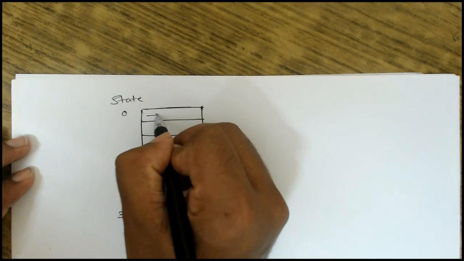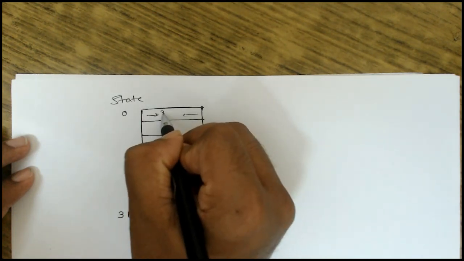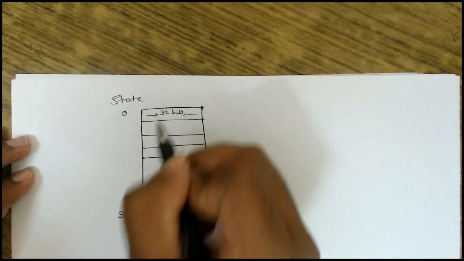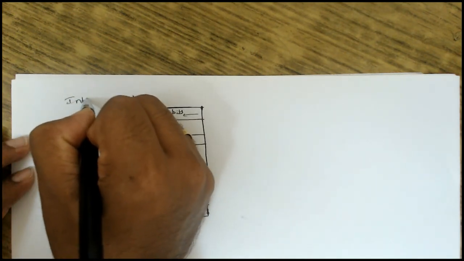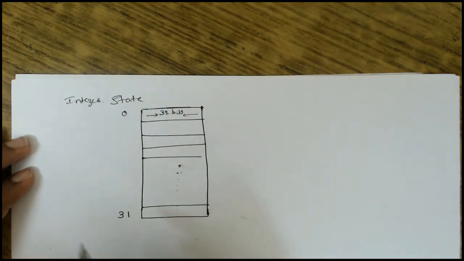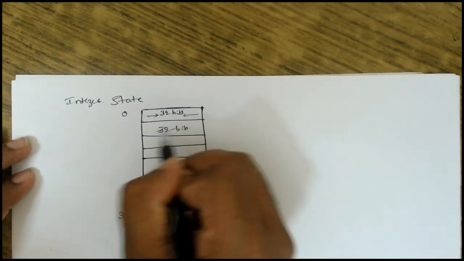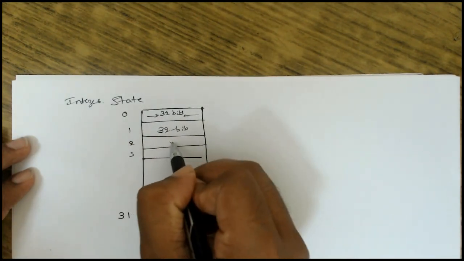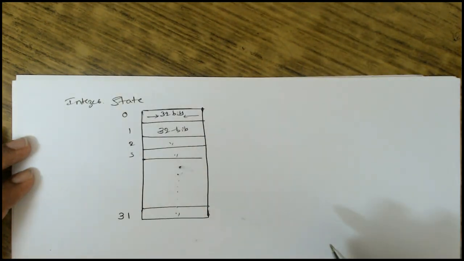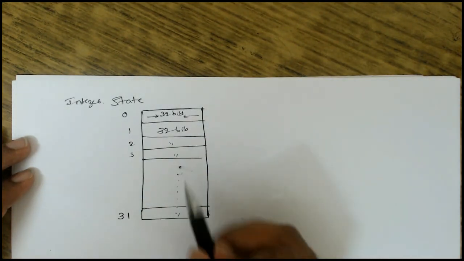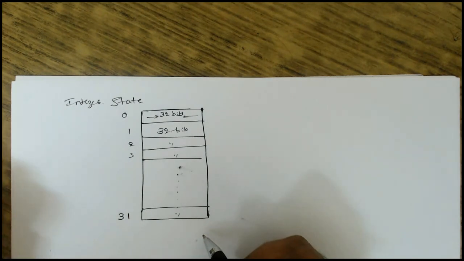Each element will have what capacity? 32 bits, because it has been declared as integer. Hence each will be of 32 bits. First location, second location, everything will be of 32 bits. So this is how the memory is set up.